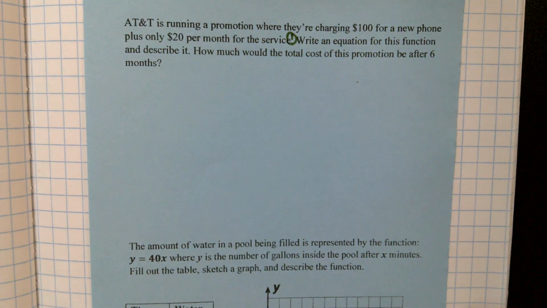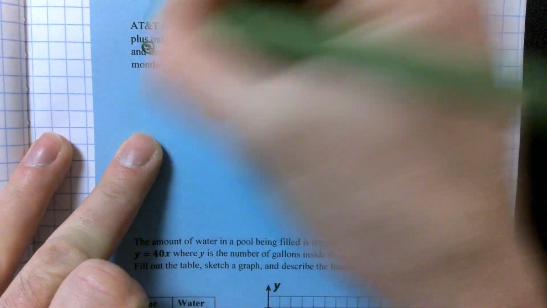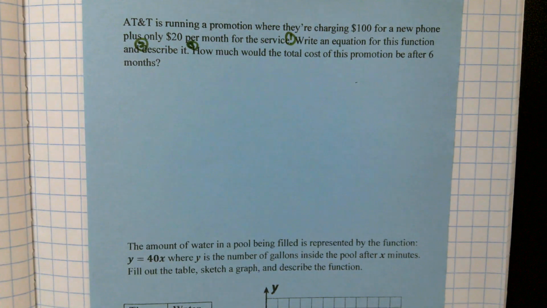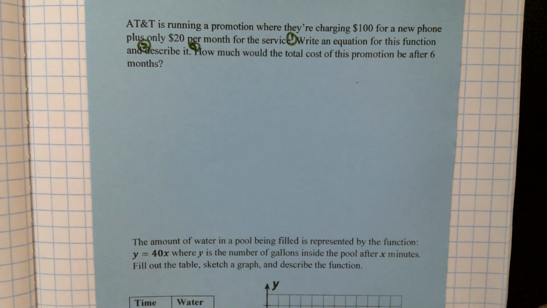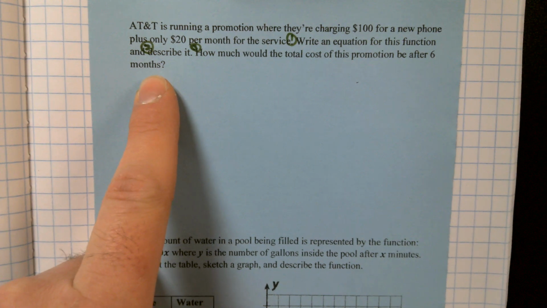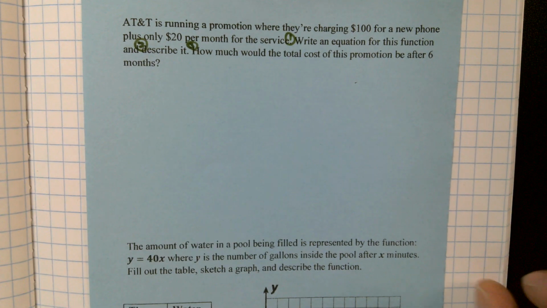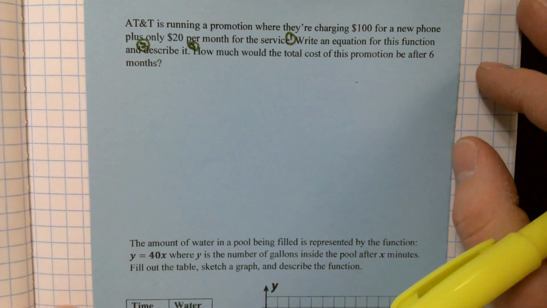Write an equation for this function. 2, I'm going to describe it. 3, I'm going to answer this question. How much would the total cost of this promotion be after 6 months? Everybody's got a highlighter in the supply box, right? All right. We're going to highlight the pertinent or important information.